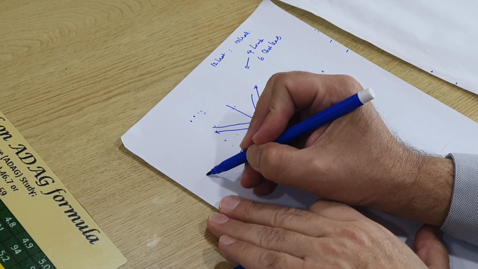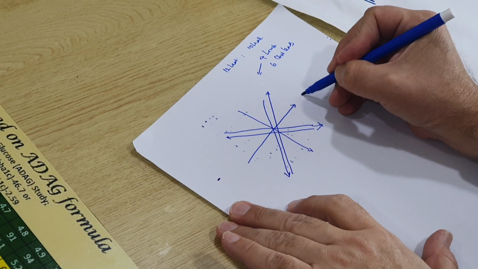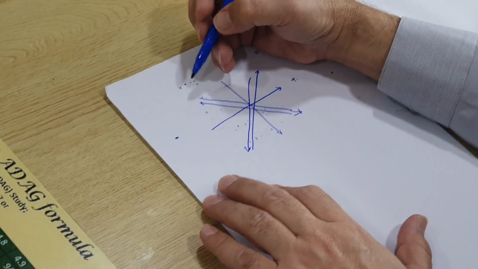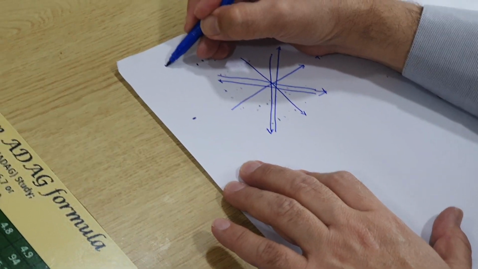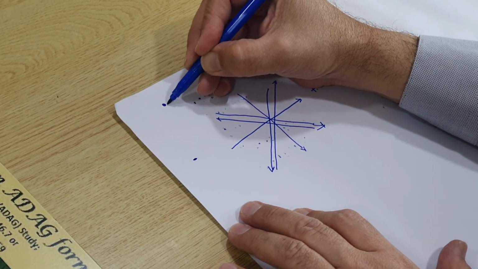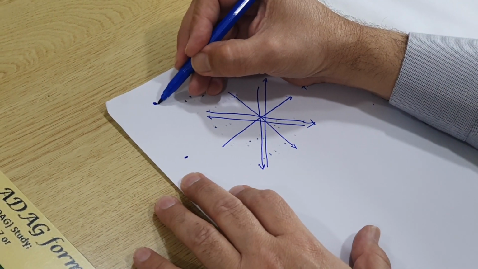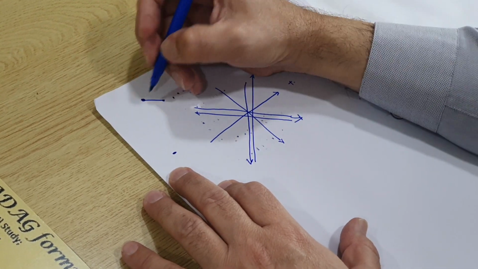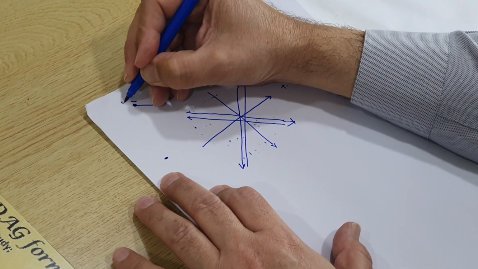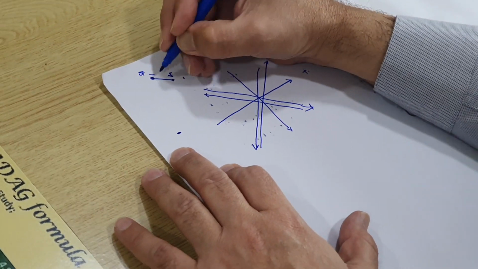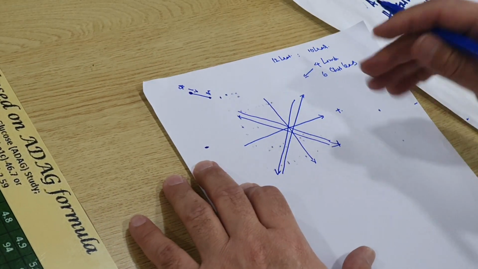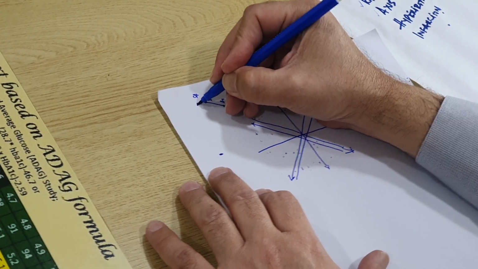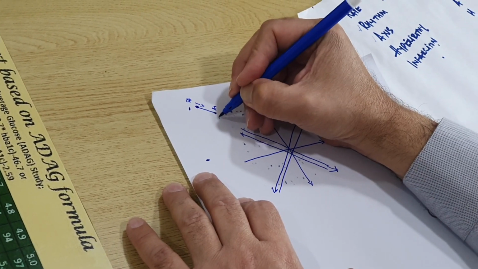This side is minus and this side is plus. The reason being because the SA node is located on the right side. That means towards the right shoulder. And the AV node is towards the left side. So the electrical current flows from the SA node towards the AV node. And this is the direction of the electrical current. And we know it flows from a negative to a positive terminal.